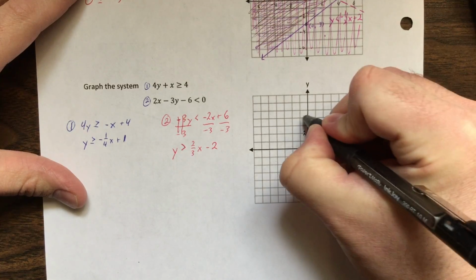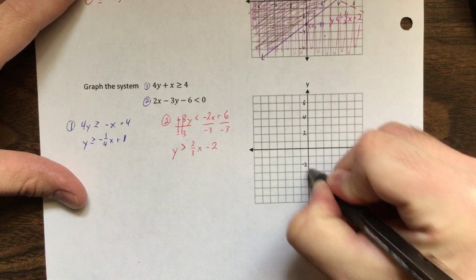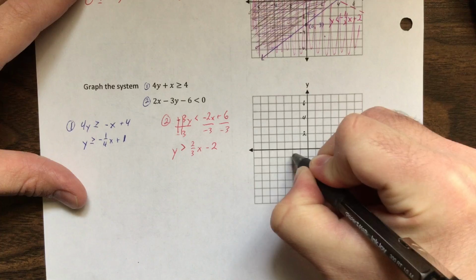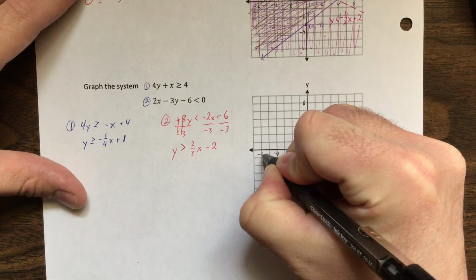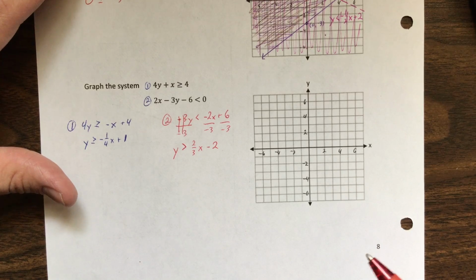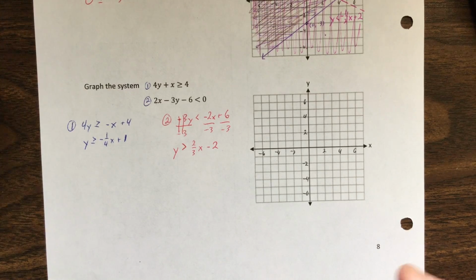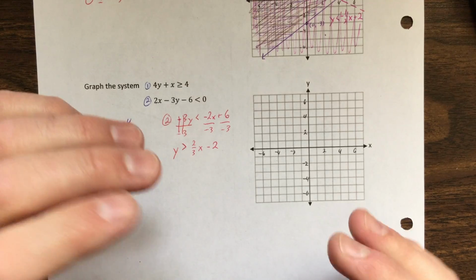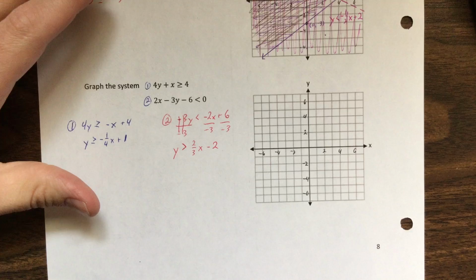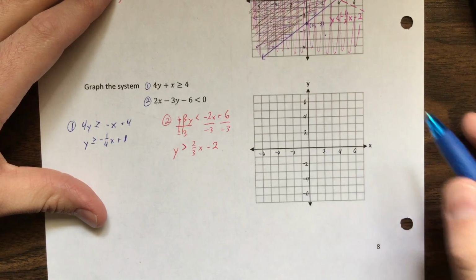All right, let's label our graph. 2, 4, 6, negative 2, negative 4, negative 6, 2, 4, 6, and negative 2, negative 4, negative 6. All right, let's graph them out here. Now I'm going to do things just a little bit different this time. I'm not going to actually shade everything until the end. I'm just going to slightly shade in my answer. But let's start with number 1.